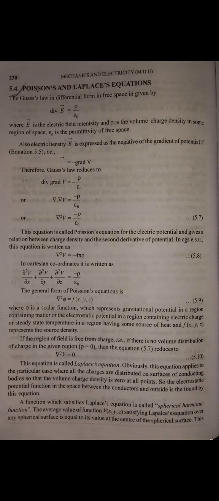Therefore, Gauss law reduces to divergence of gradient of V is equal to minus rho by epsilon naught. That is, del square V is equal to minus rho by epsilon naught. This is equation 5.7. This equation is called Poisson's equation for the electric potential and gives a relation between charge density and the second derivative of potential. In CGS ESU, this equation is written as del square V is equal to minus 4 pi rho.